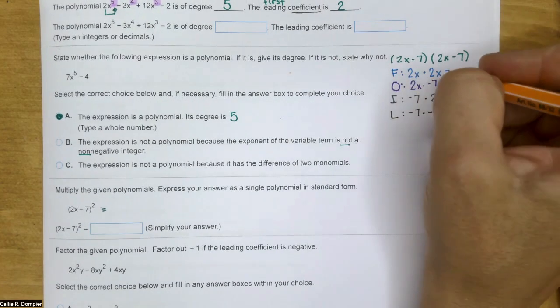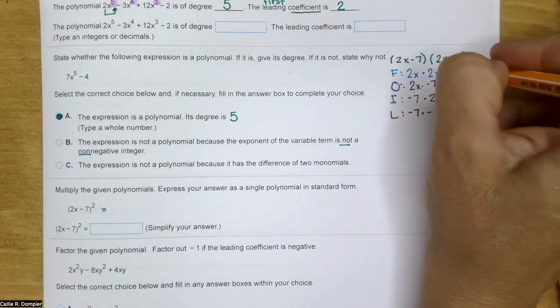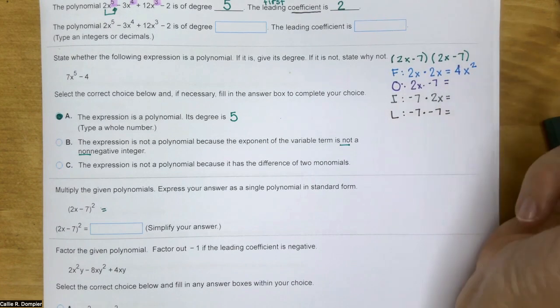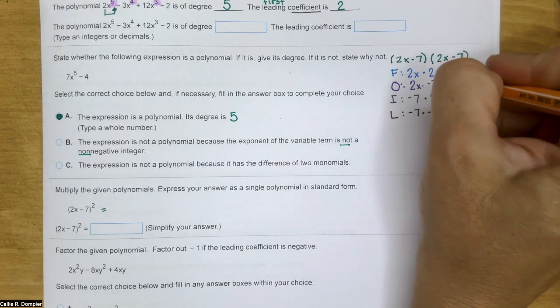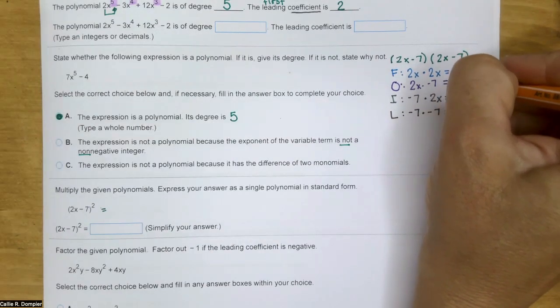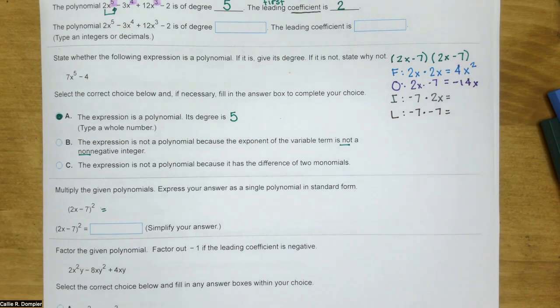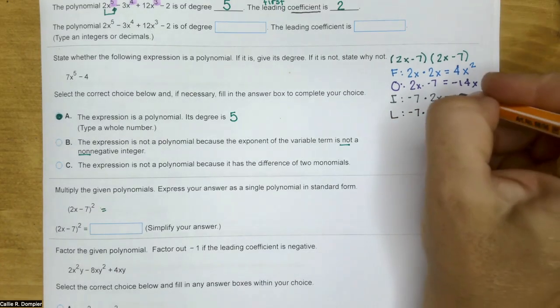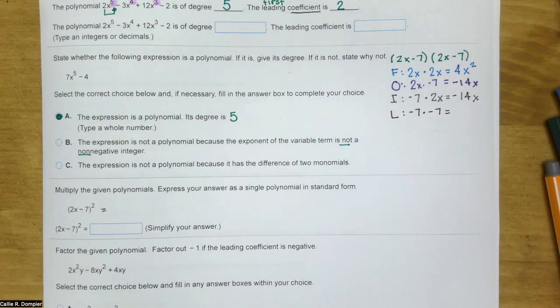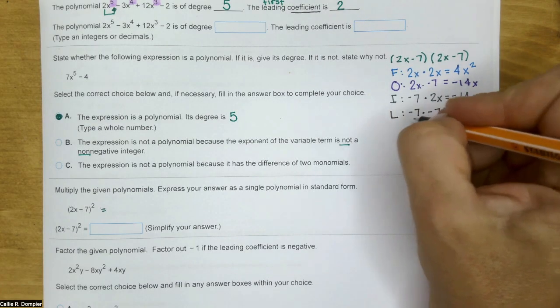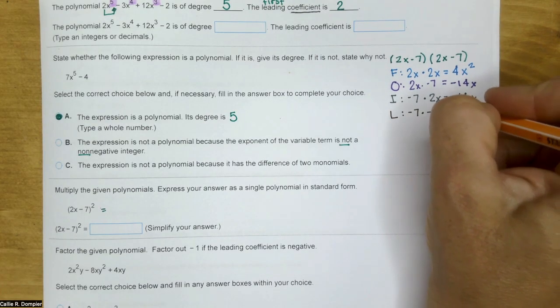So 2 times 2 is 4. X times x is x squared. So we have 4x squared. It's a positive, right? Then we've got a 2x times negative 7. So that's negative 14x. And then you've got the same one there. Negative 7 times 2x is also going to be negative 14x. And then negative 7 times negative 7 is a positive. Negative times negative is always positive, 49.